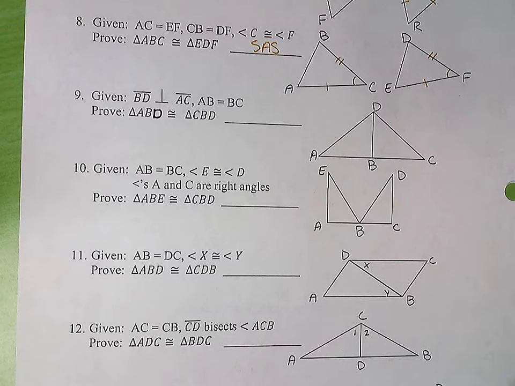Are you guys getting done for all these? If something's perpendicular, what do you know about the angle? Yeah. So if BD is perpendicular to AC, what do you know about those two angles?